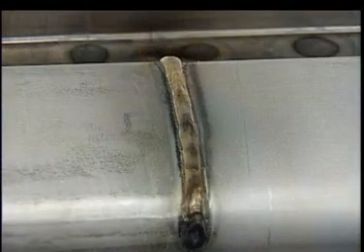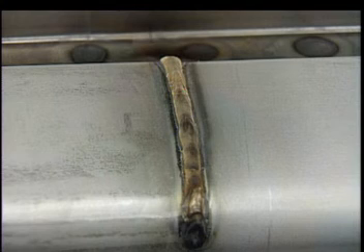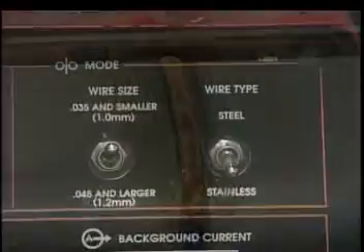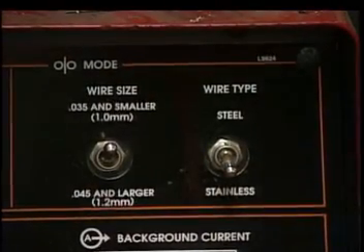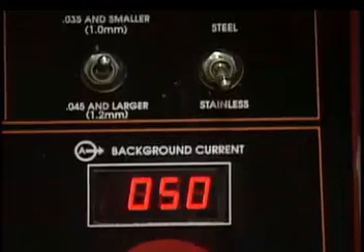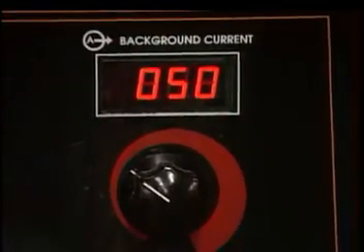This process provides good penetration. The weld puddle is tightly controllable because of the low heat input and controlled weld metal transfer. Difficult applications like nickel alloys and open root welding are easily accomplished with the smooth arc.